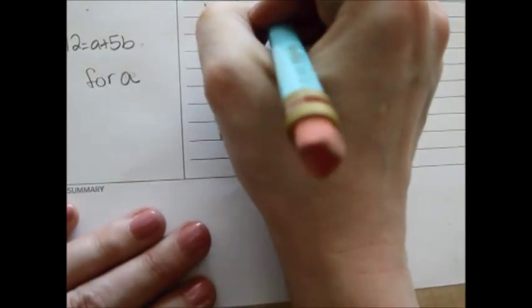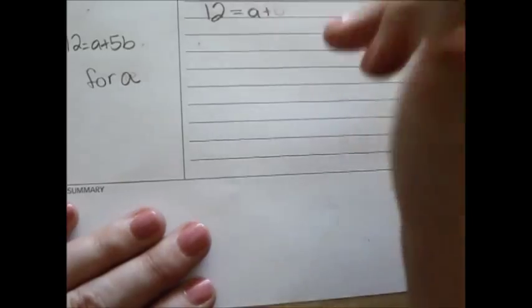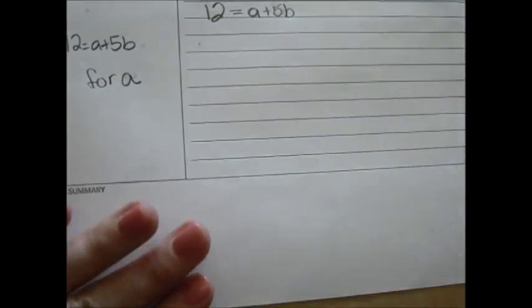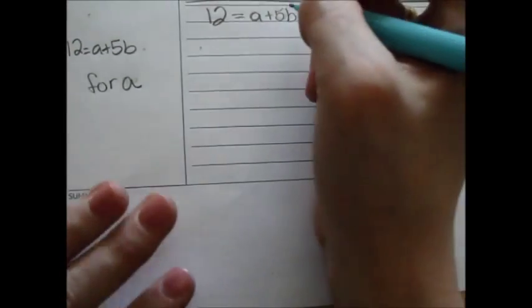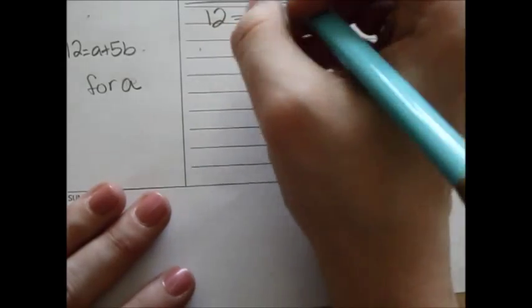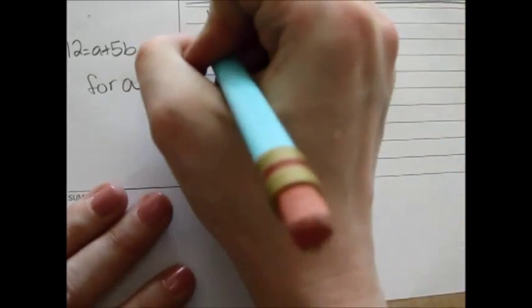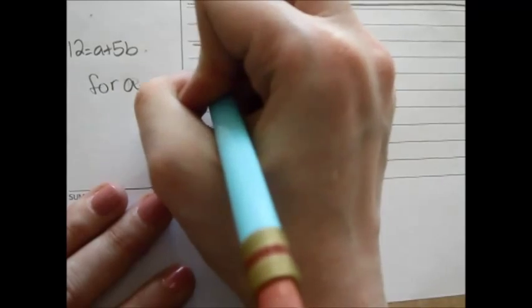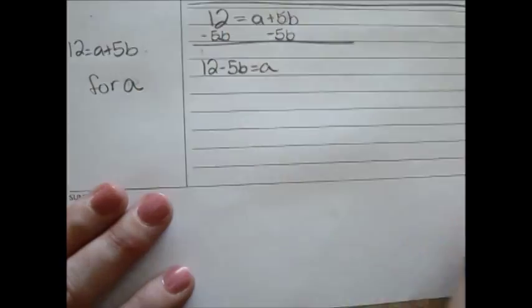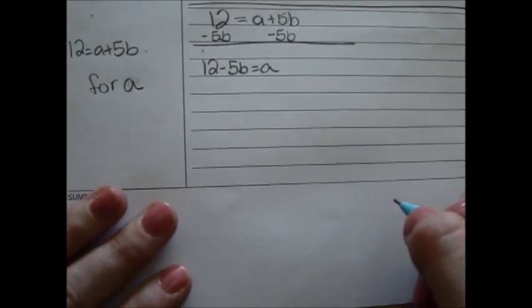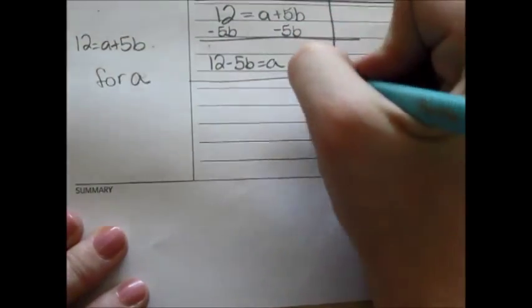If I have 12 equals a plus 5b, and I want to solve for a, I'm going to subtract 5b from both sides. And now I have a equals 12 minus 5b, and I'm all done. So your goal is just to take away whatever's in the way of keeping you from having the letter by itself.